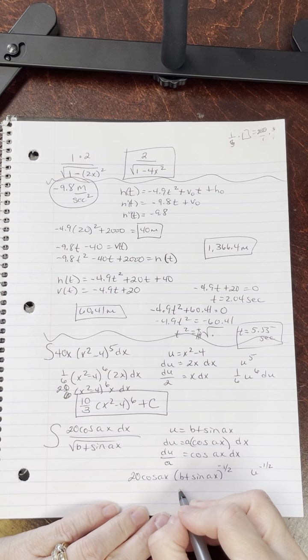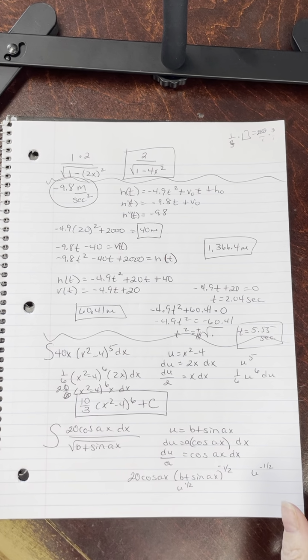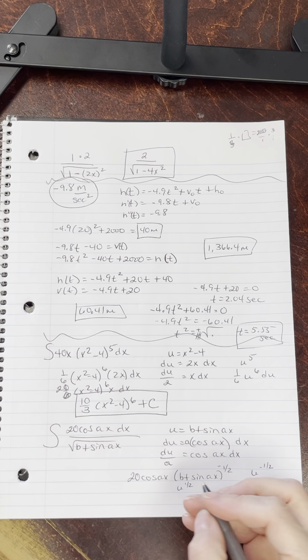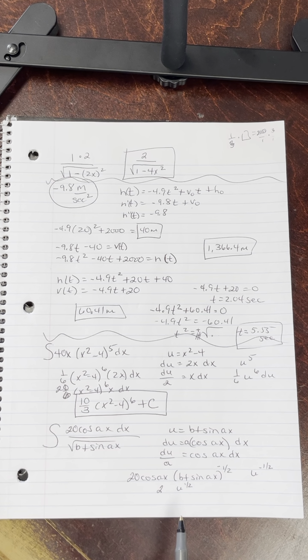Okay, so u to the 1/2, and then what did that do? All right, so I added 1, which is where I got the 1/2. But when I added 1, that took me to flipping that, which gives me 2 in front. And then the sine of ax gives me the cosine of ax.